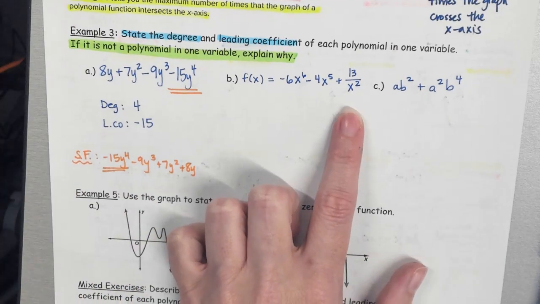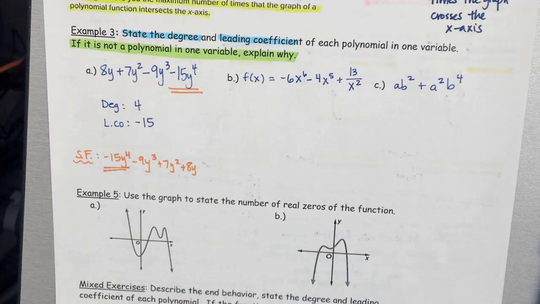So I'm going to tell you that both of these are not polynomials in one variable, and I want you to see if you can come up with a reason why. And if you're not sure for B and you just didn't want to go to C, that's fine.